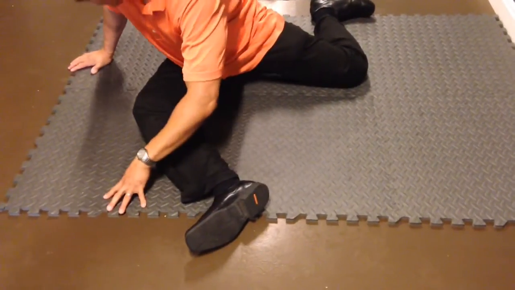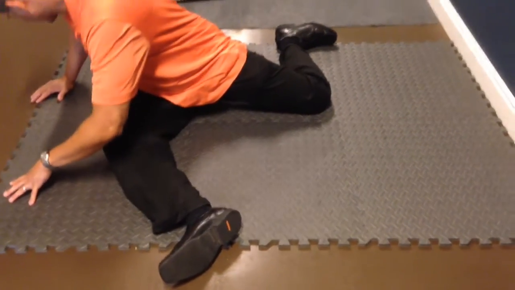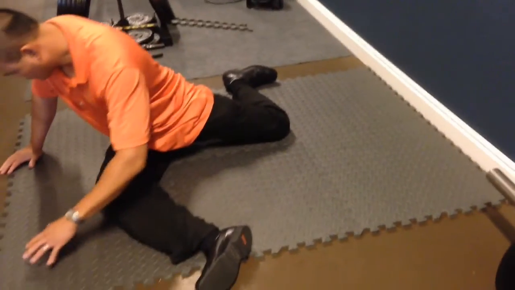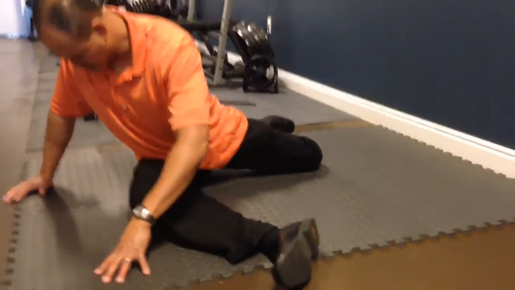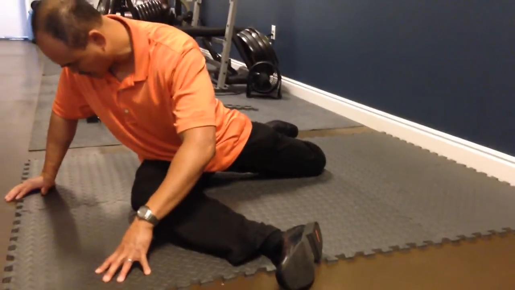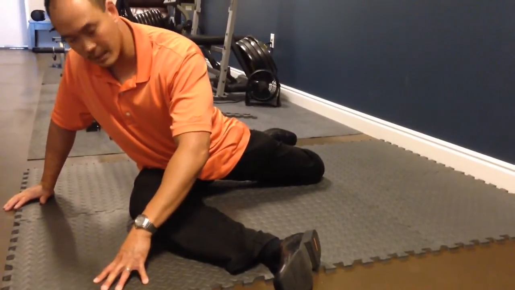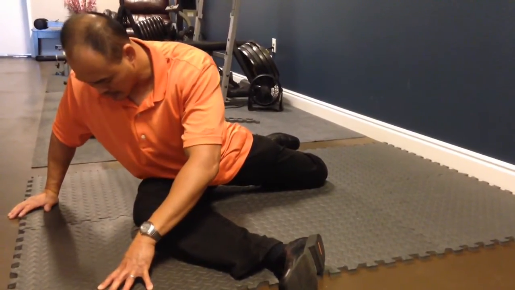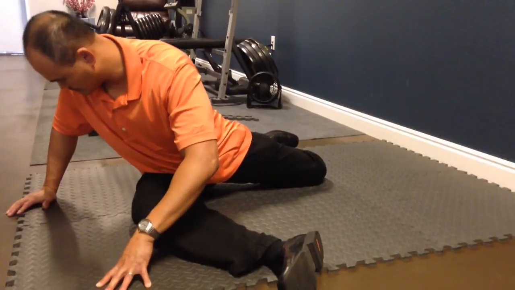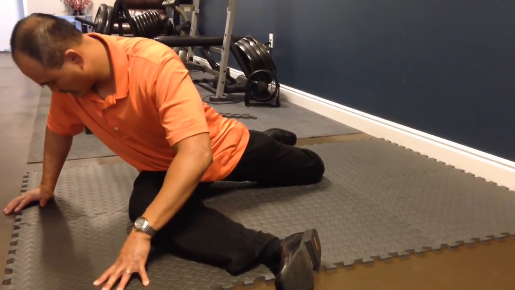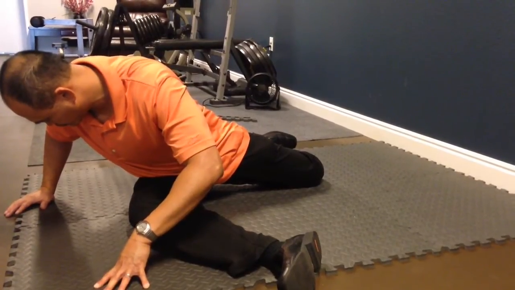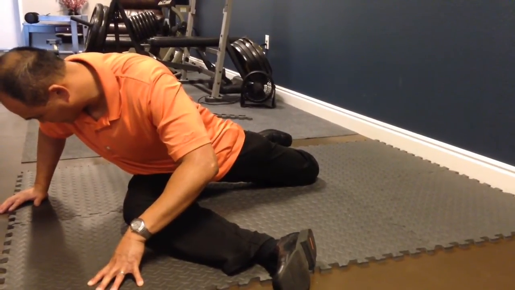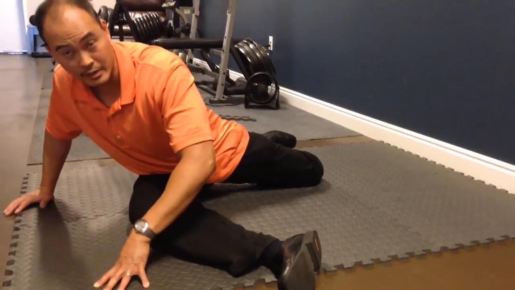And again, it's always good to search around and find those spots that are most tender. Like for me, this is the most tender right here. Spend a little bit extra time in that tender spot. Again, static hold, breathe out. And that'll help alleviate a lot of that hip pain and hip discomfort.